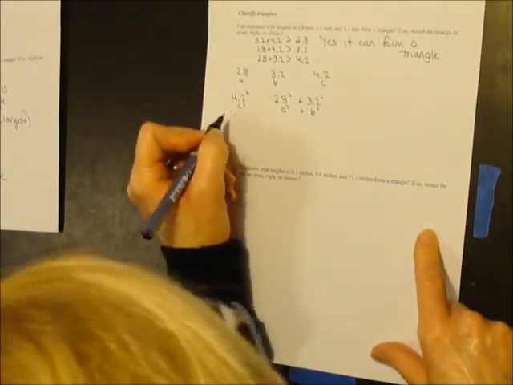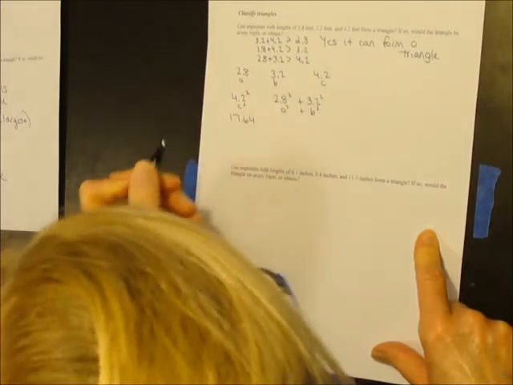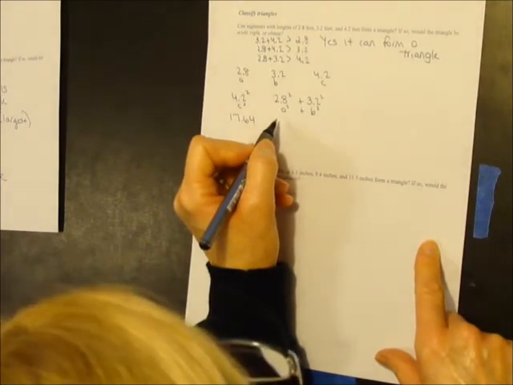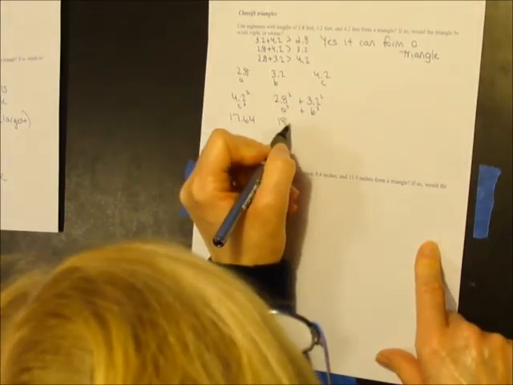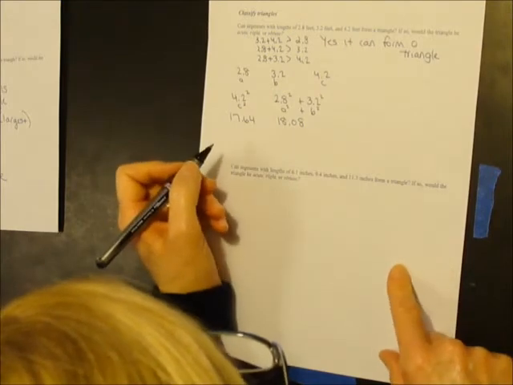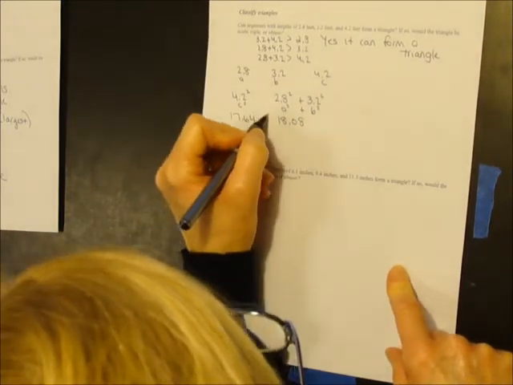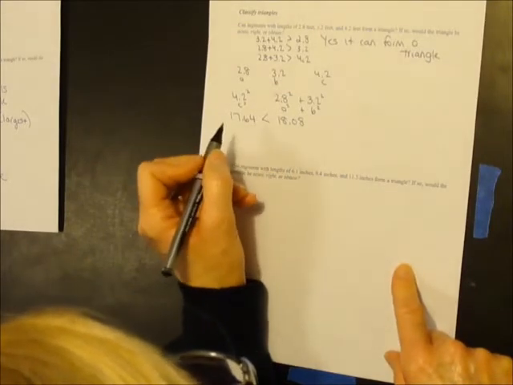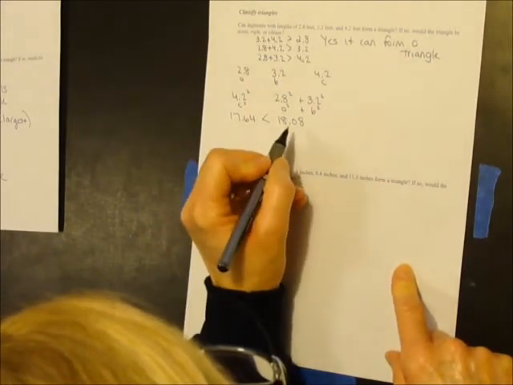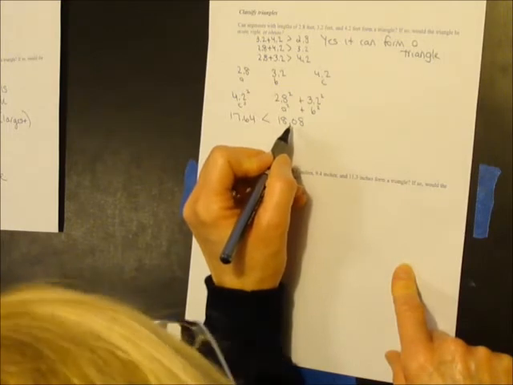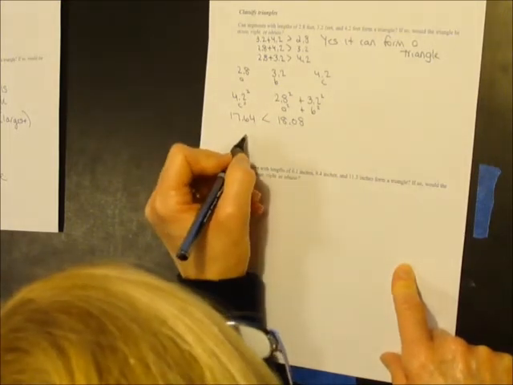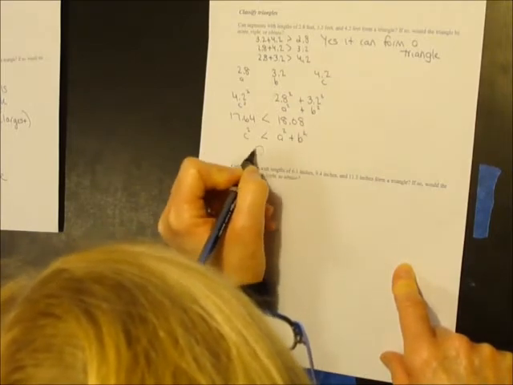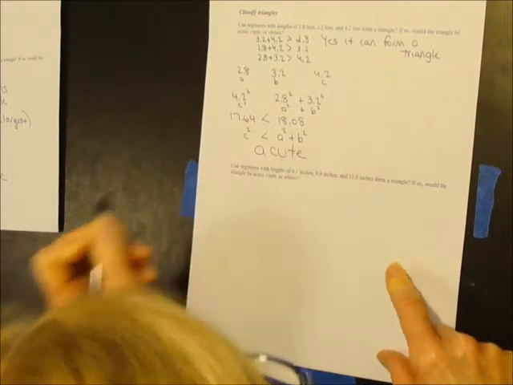If we square 4.2, it becomes 17.64. If we do this on our calculator, 2.8 squared plus 3.2 squared is 18.08. Okay, we put in the correct symbol. 17 is less than 18. So if you look at the chart on your front page, it says if C squared is less than the two other sides combined and squared, we have an acute triangle. So C squared was less than A squared plus B squared. So this triangle is acute.